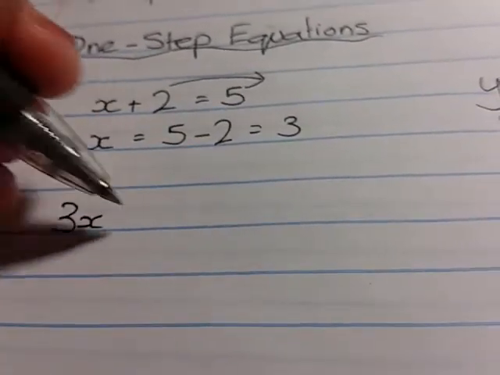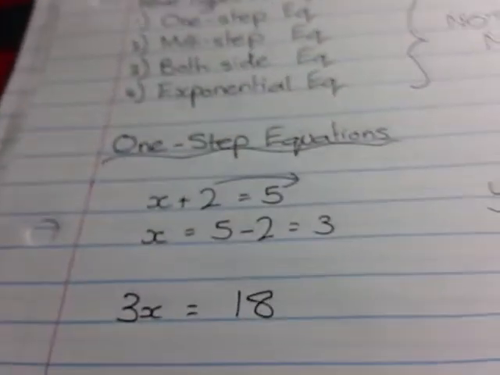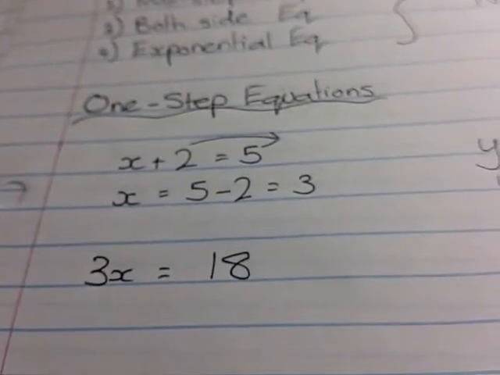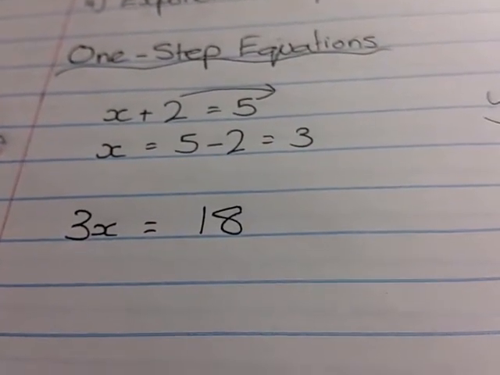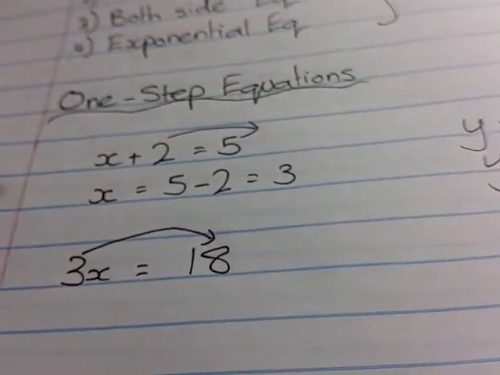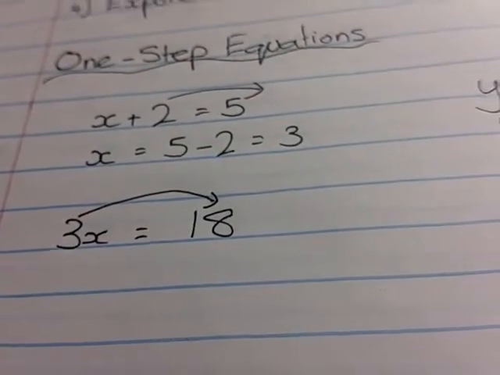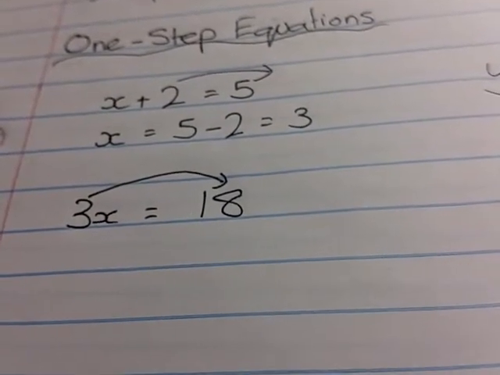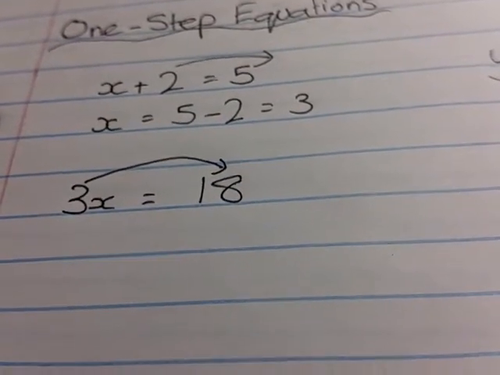Okay, here I'm doing 3x equals 18. So just like all the other ones, keep that x over to the other side, move that 3 over to the other side. But now we need to decide, what was that 3 doing on the left hand side, so we can work out what it's going to be doing on the right hand side.